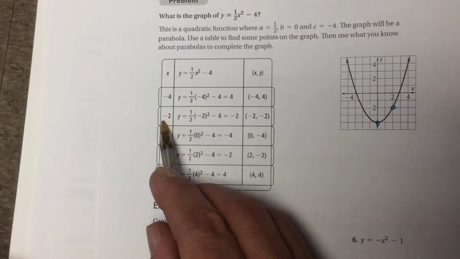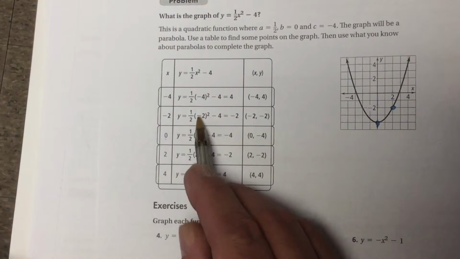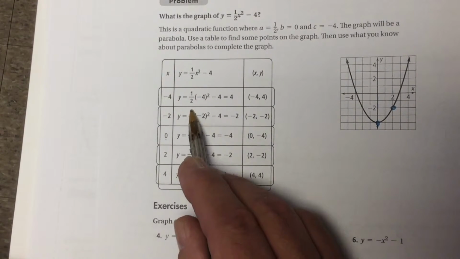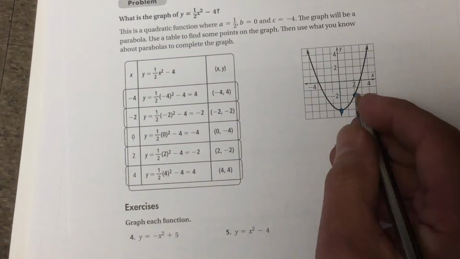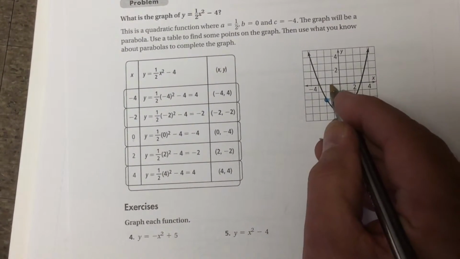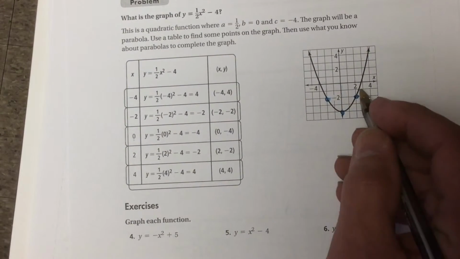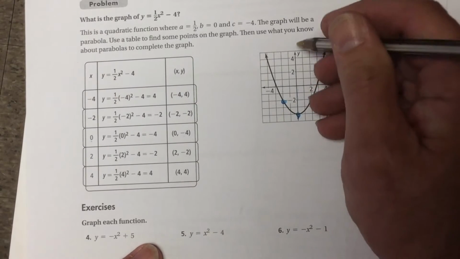If you put in -2, well, when it gets squared, it becomes a +4. 1/2 of 4 is 2. And again, we have 2 minus 4 is -2. And you'll notice here, -2, -2, that these two are mirror points.